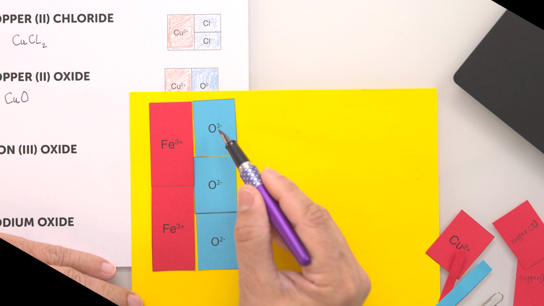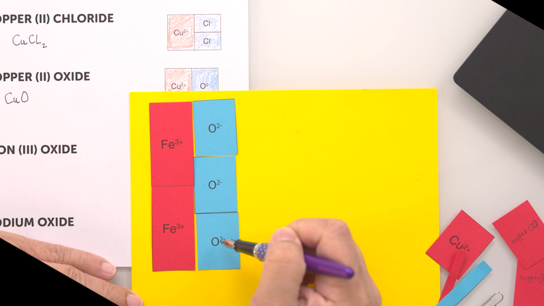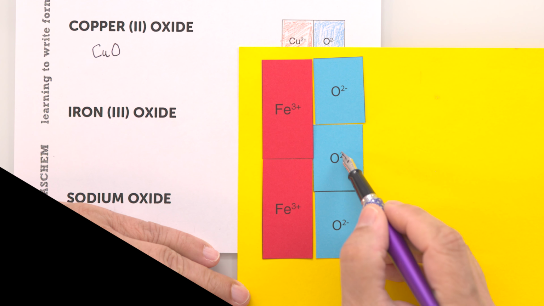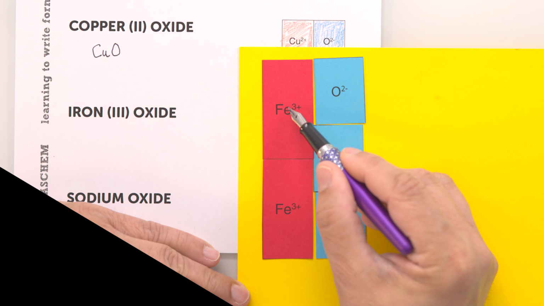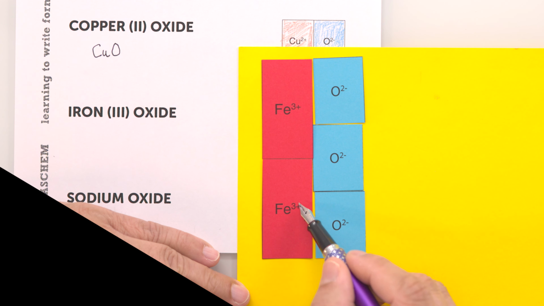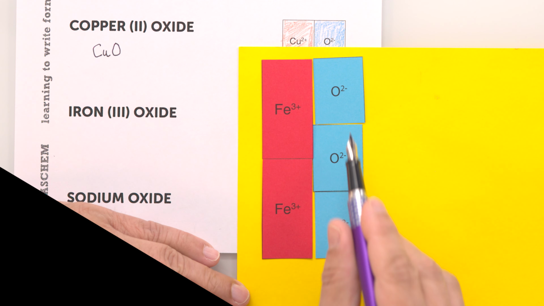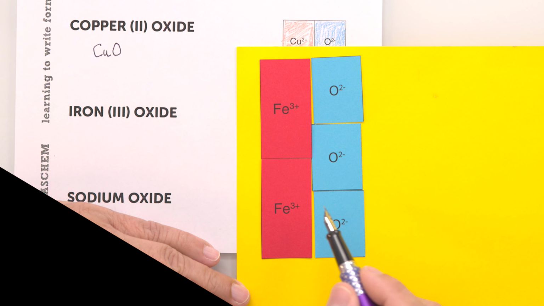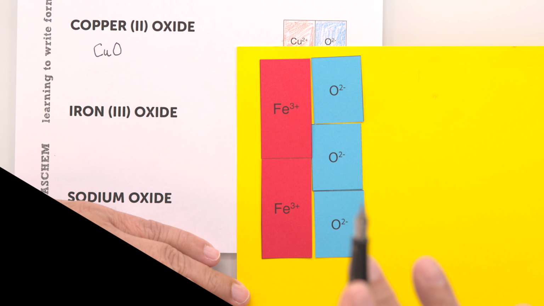You ignore all these charges. So I've been saying that. You ignore anything that is a superscript. This is a superscript, ignore it. 3 plus, ignore it, 3 plus, ignore it. We are interested in only counting the scraps of paper or the bits of red and blue paper. That's all we're looking at.